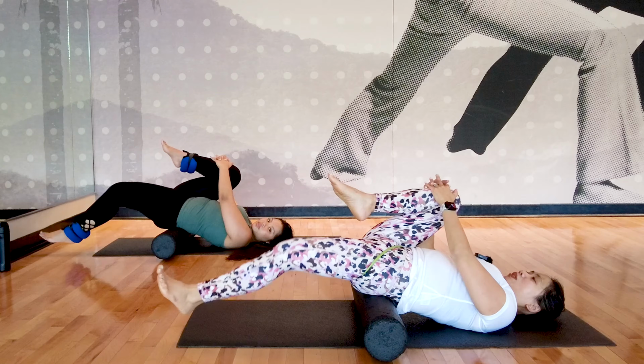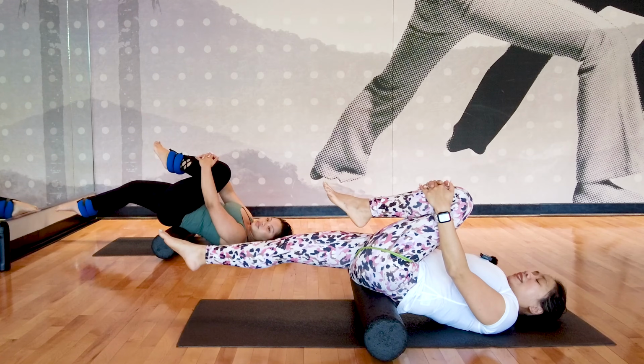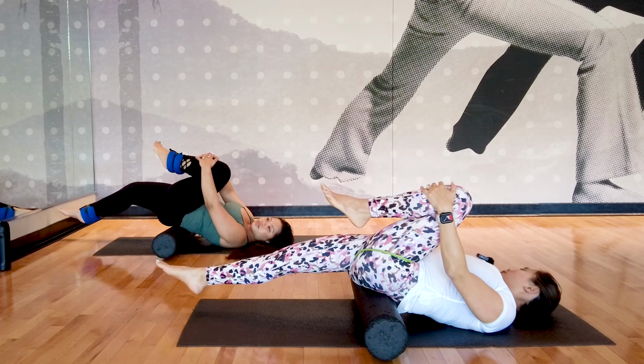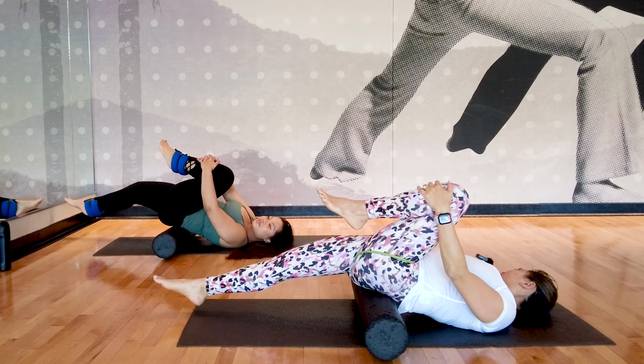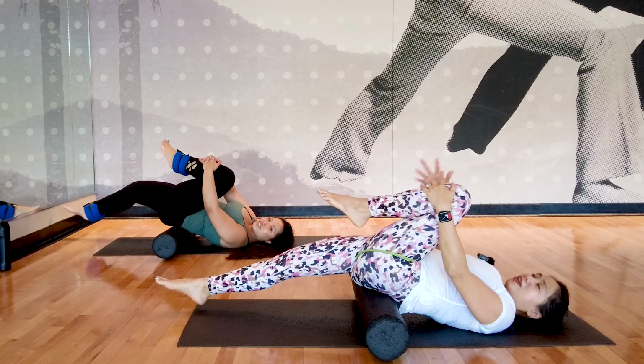Well done. Now we're going to switch to the other side. I'm going to hug my left knee now. Extend my right. I'm going to feel that beautiful hip flexor stretch. Can you feel that, Gabby? It's tighter on your right side, right? So for her, it's her right side, mine is the left.